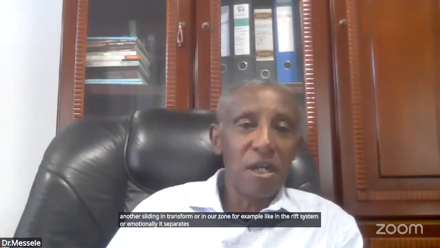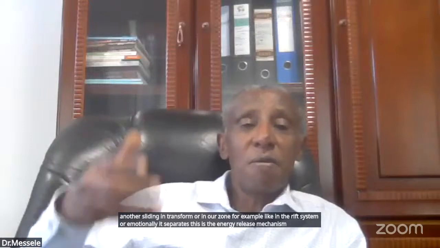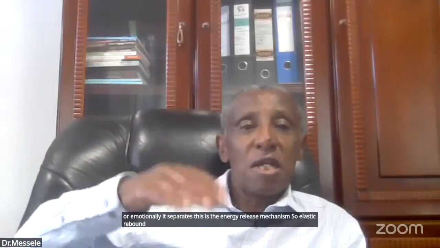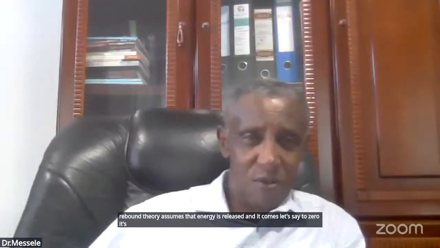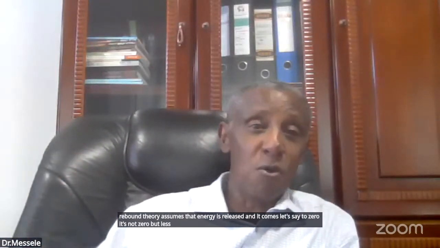This is the energy release mechanism. So elastic rebound theory assumes that energy is released and it comes, let's say, to zero. It's not zero, but for practical purposes, let's consider zero strain developed, meaning zero stress level. Then it accumulates over years, then it releases again.